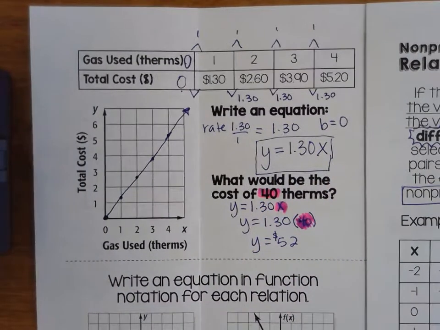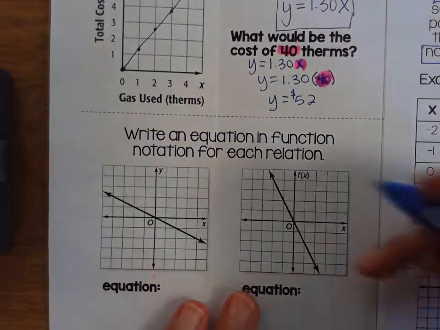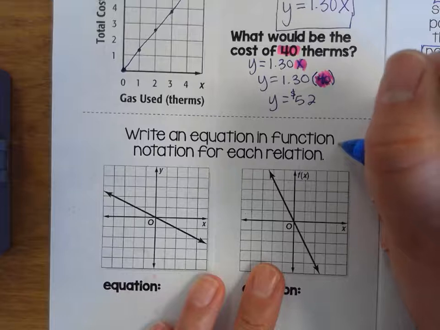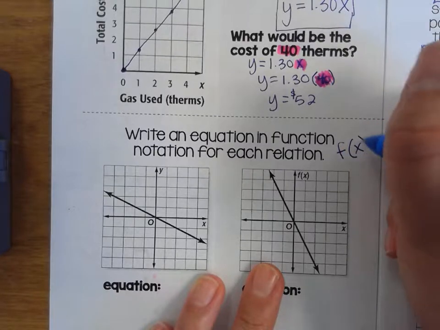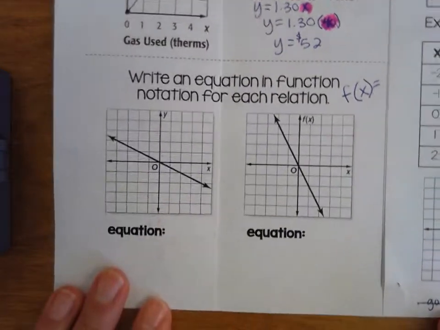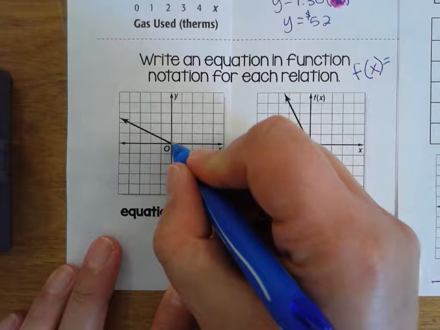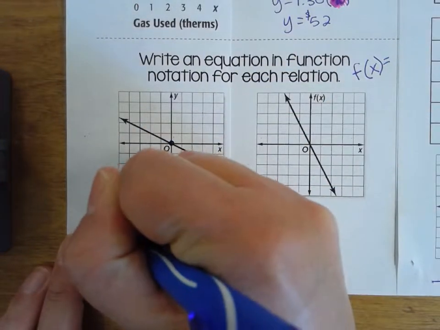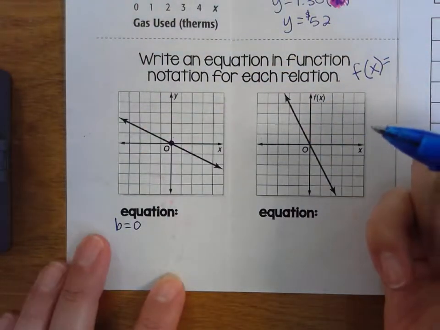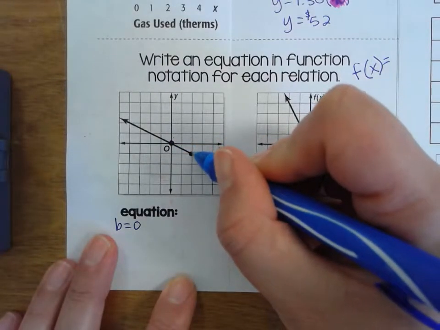The next one we're going to do is down below. Write an equation in function notation for each relation. So that means instead of the y, we're using f of x equals. So right here on this equation, I want to identify what is the intercept. It looks like the intercept is at 0. And then I need to find a nice clean point where it goes through a graph mark, where the grid marks are.